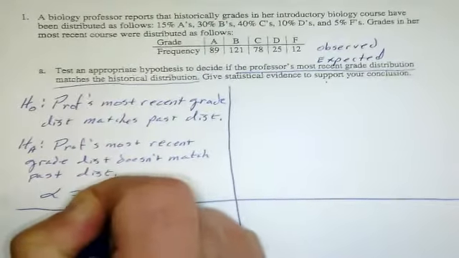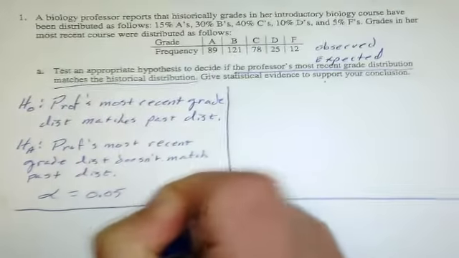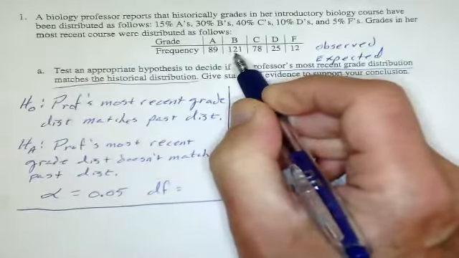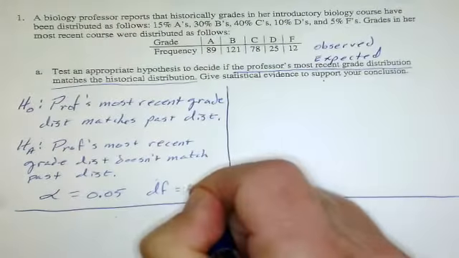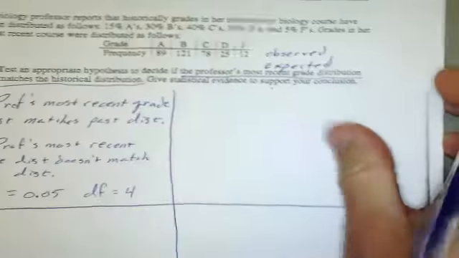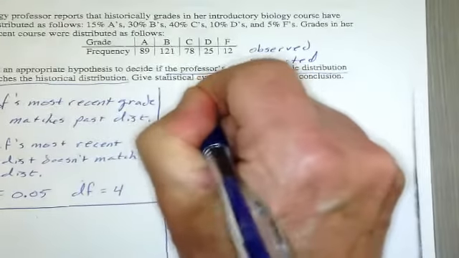Our alpha is 0.05. And our degrees of freedom are one less than the number of categories. There are 5 categories, A, B, C, D, F. So we take off 1, degrees of freedom is 4. It didn't say this is random. This is all of our students, it's a census, if you will. Not random.